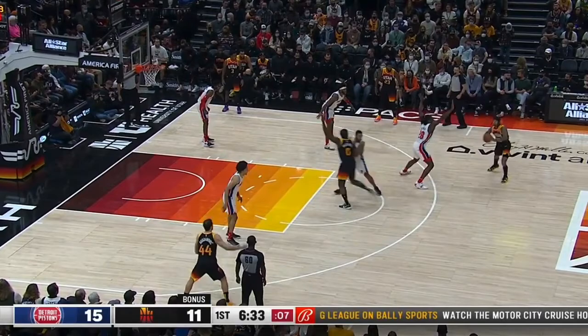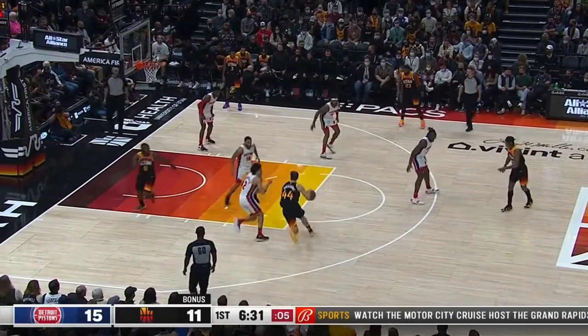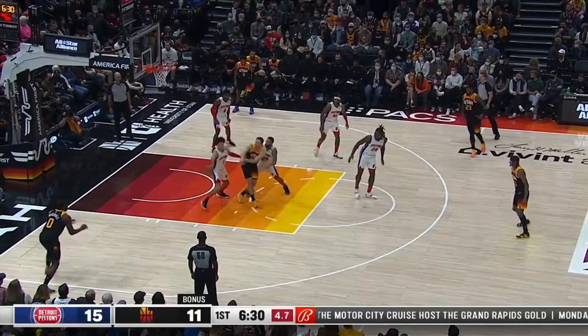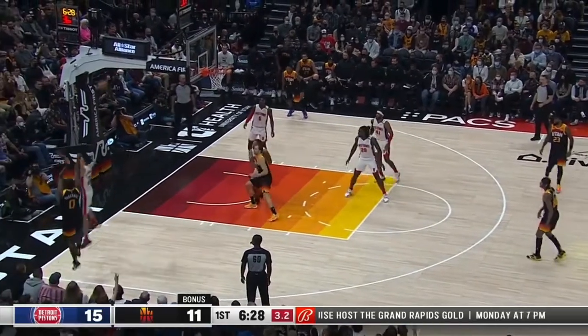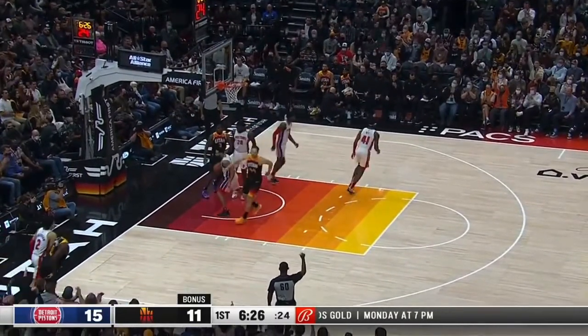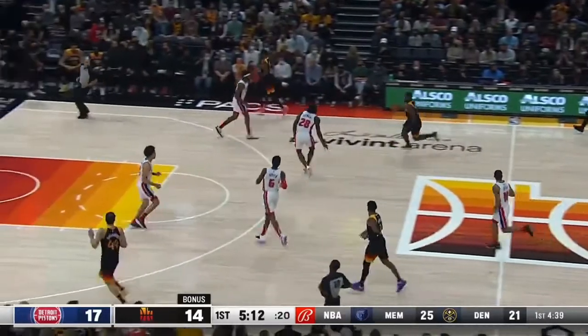So look at this, the ball gets swung, feet are tied together, so now it's just rip and go, and you draw a double team, and it leads to a wide open catch and shoot 3. Horrible defense here by Cade Cunningham.